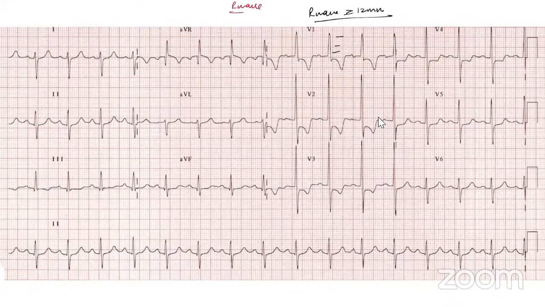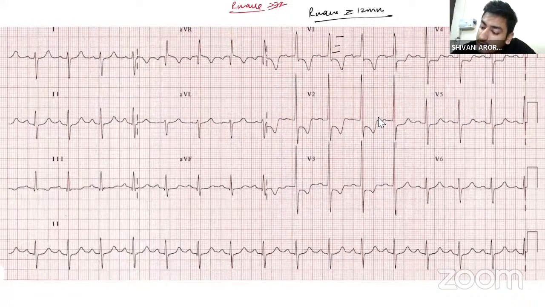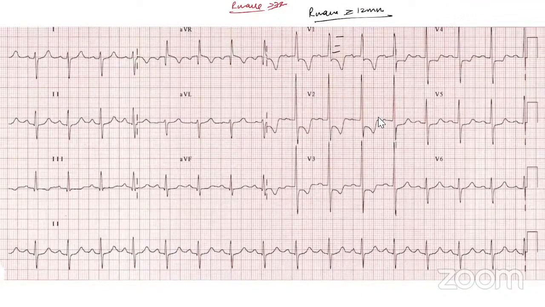Then we have this R to S ratio in V1 and V2. Both are more than 1. Third thing we can look is there is T wave inversions and ST depression in V1 and V2. Also in V3 we can see here.